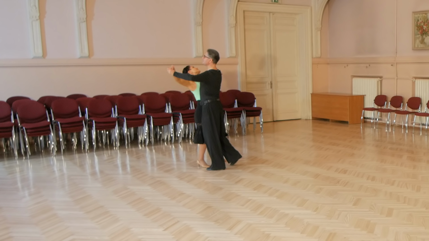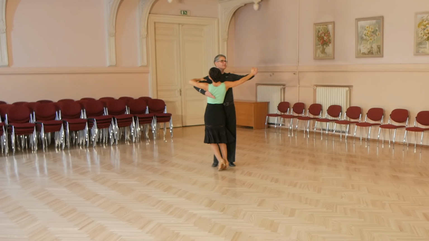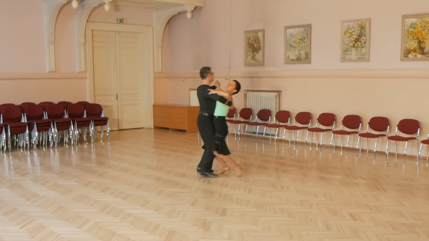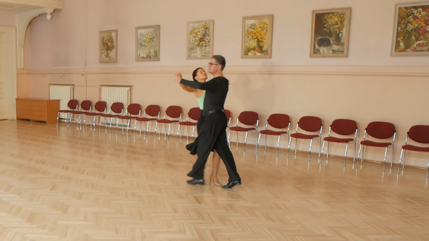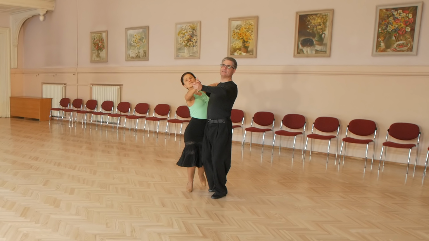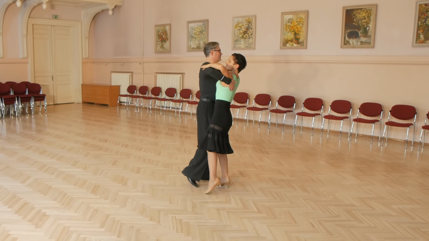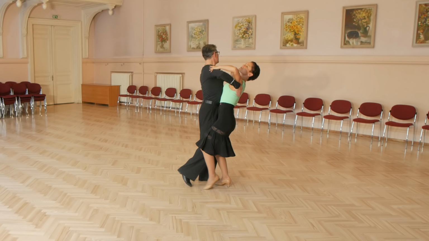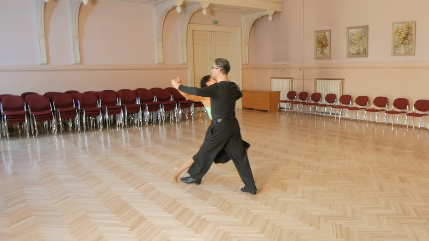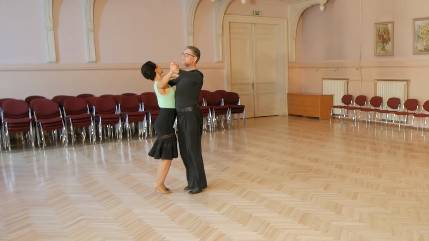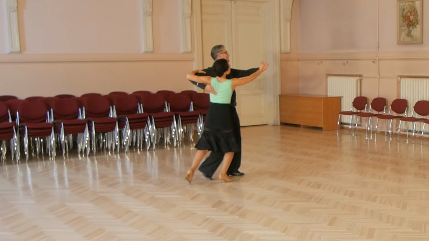Now lady's step. She starts with left foot, she goes forward, side, close, back, side, close, side, forward outside partner, forward, diagonally forward in promenade position. And again, lady steps from the opposite direction: she starts with left foot, forward, side, close, back, side, close, side, forward outside partner, forward, diagonally forward in promenade position.